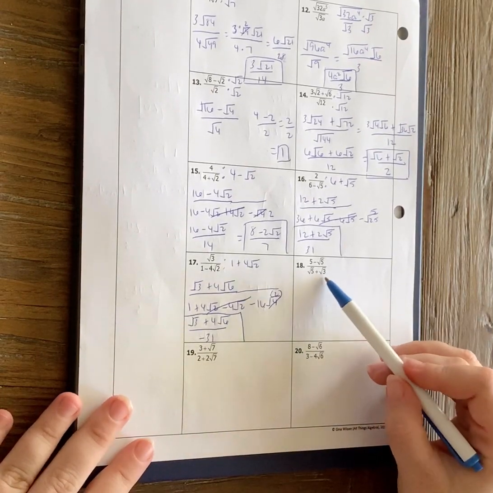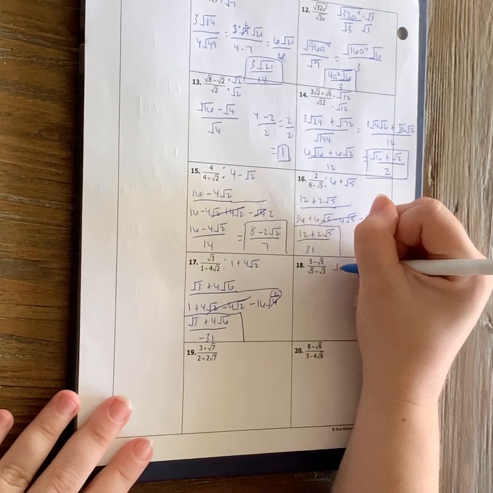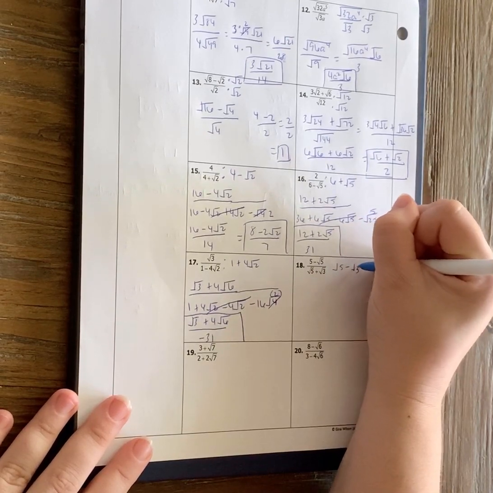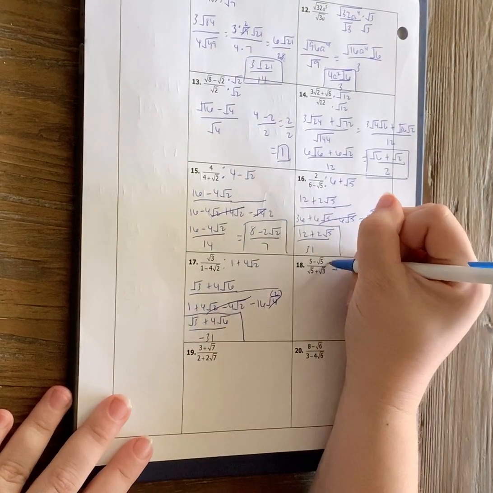Okay, on this one, the conjugate of this is the square root of 5 minus the square root of 3. That's what we're multiplying by.